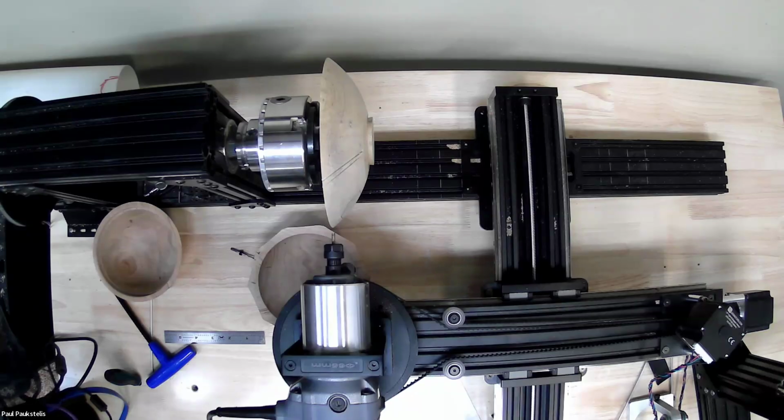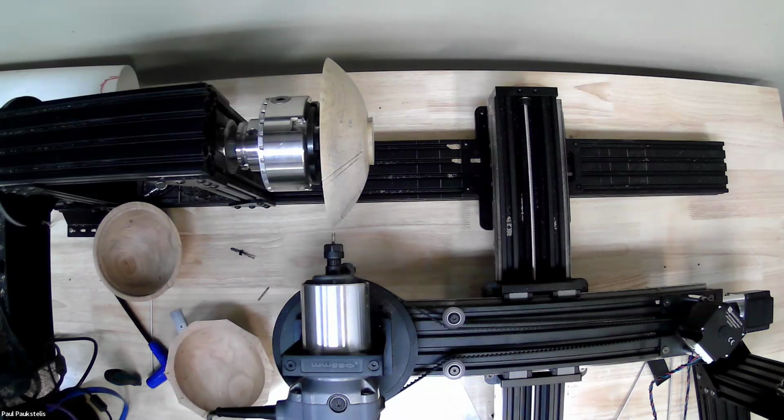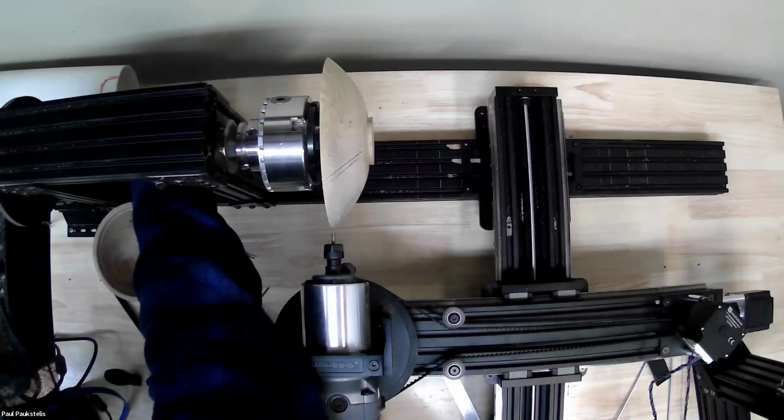Do you have a link to the cutting frame anywhere? I don't. The cutting frame is still under development, and there's not that much more to develop on it. Let me take off this pen and I'll throw it on there so you can actually see what it looks like.